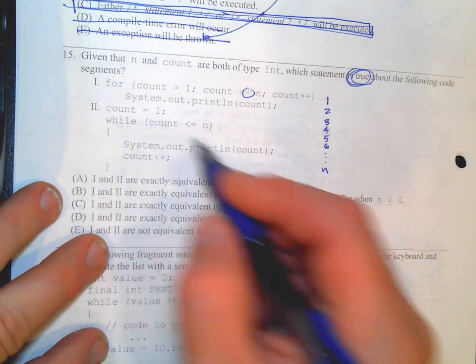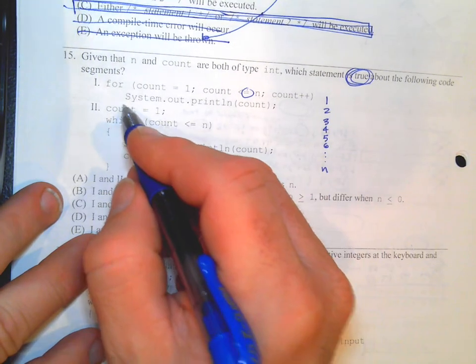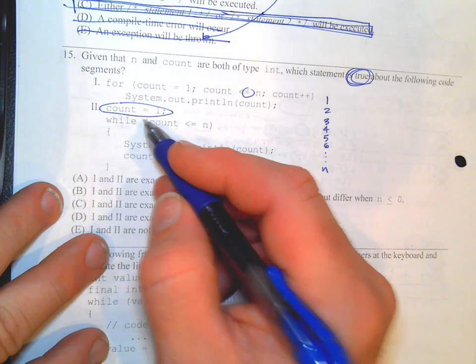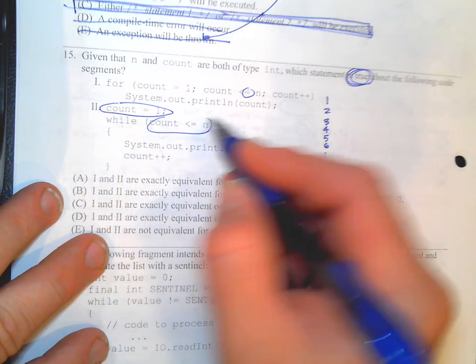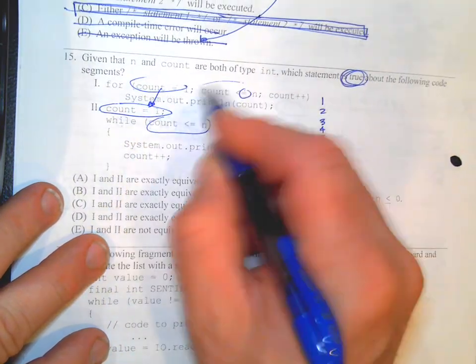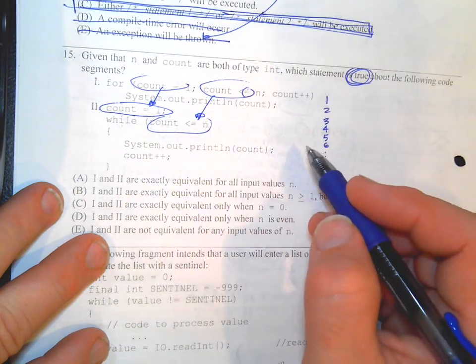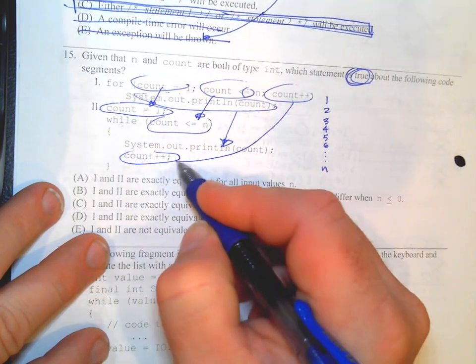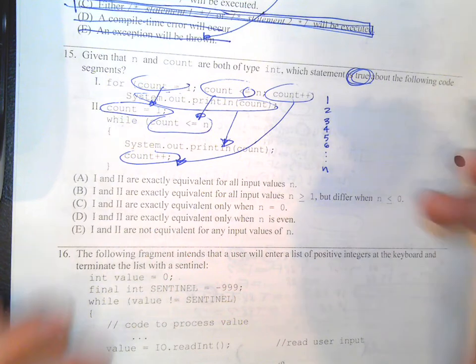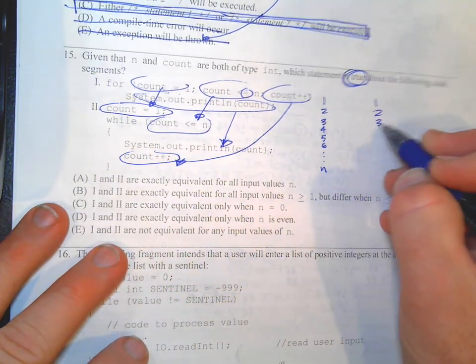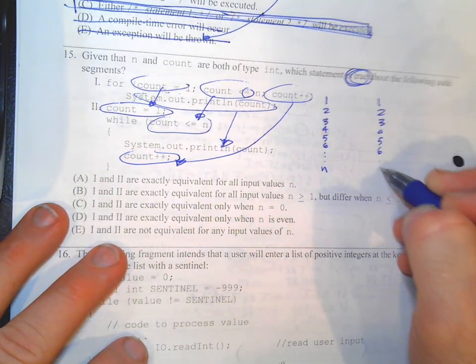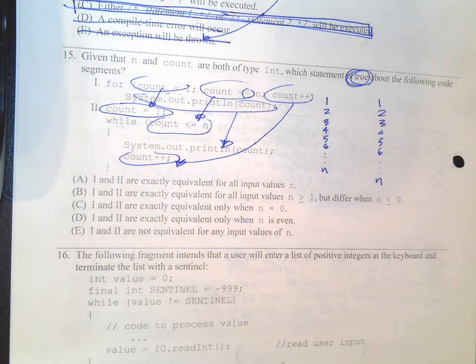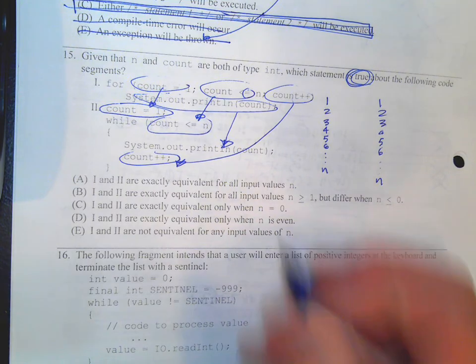This is like a while loop that looks like it's trying to mimic a for loop, right? So creating a counter before it and doing the same check. This is the same as that. This is the same as that. System.out, this is the same as that. And then we're incrementing it, which is the same as that. So, I mean, these look exactly the same. 1, 2, 3, 4, 5, 6, all the way to n, right? I think they do the exact same job. 1 and 2 are exactly equivalent.